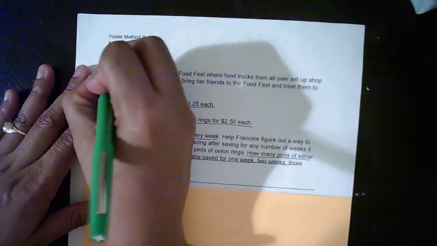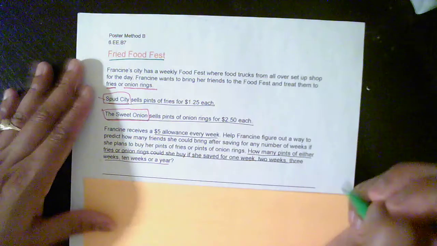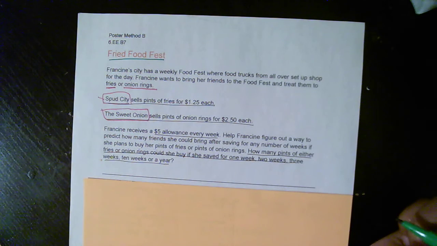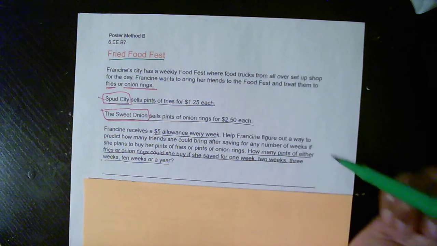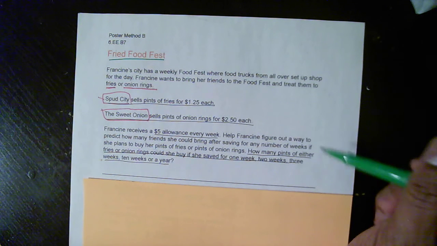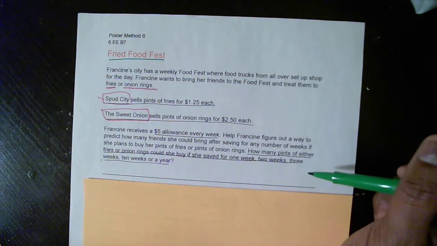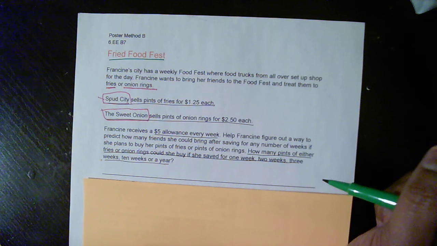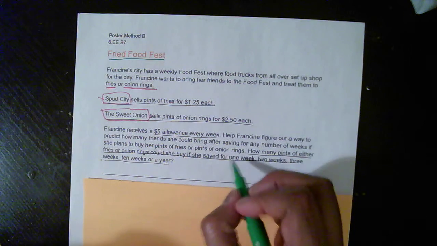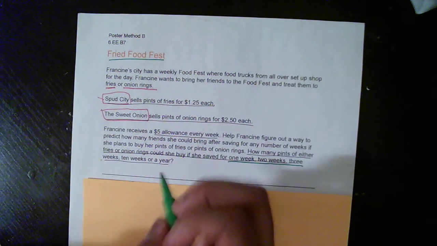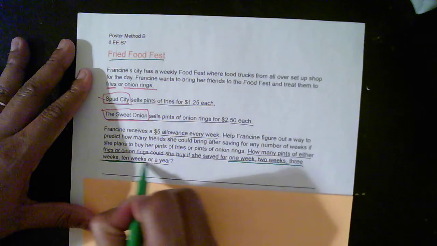This one was the Fried Food Fest, and as you read this problem, you knew it was about Francine who wanted to invite her friends to the fair, and we read here that she would like to know how many pints of either the fries or onion rings she could buy if she saved for 1 week, 2 weeks, 3 weeks, 10 weeks, or a year.